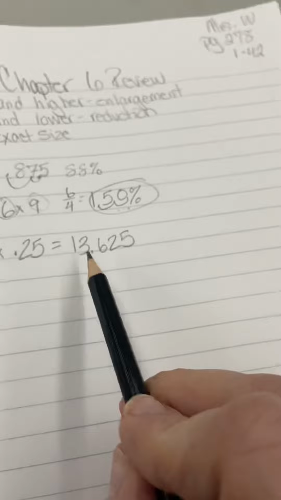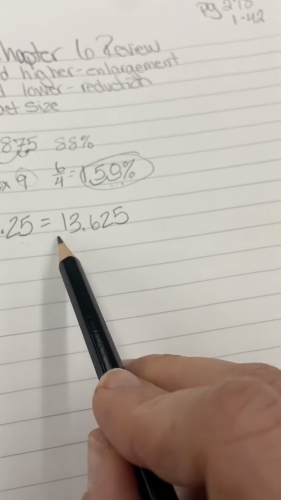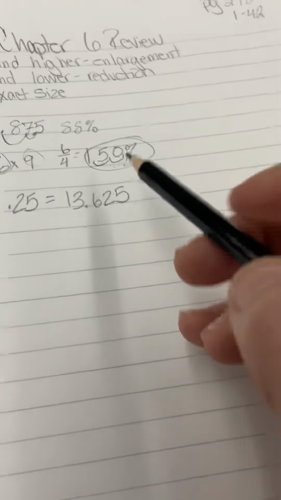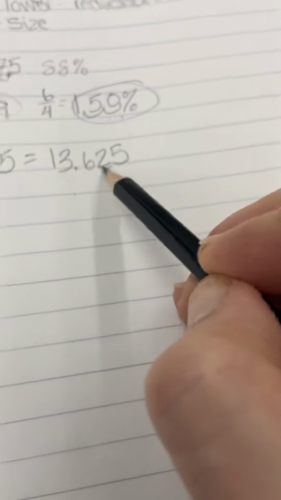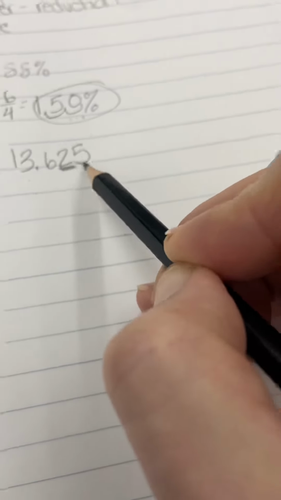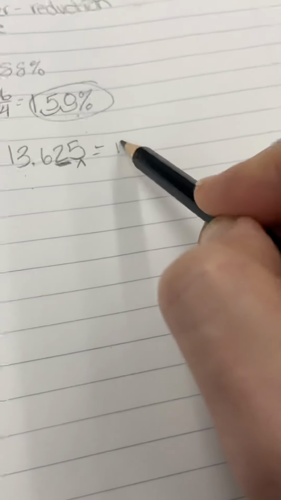13.625. Now, it doesn't make sense to have $13 and 625 cents. Well, I know that I have to round this to the nearest cent. Since this is a 5, I'm going to round up. So that's going to equal $13.63.